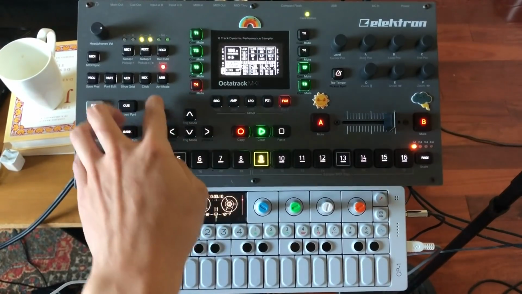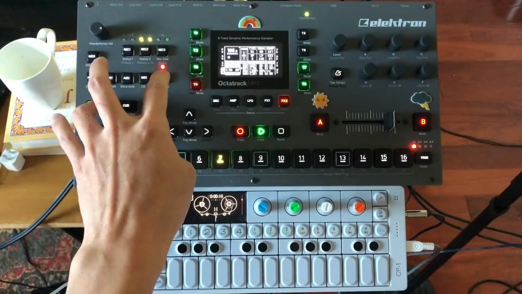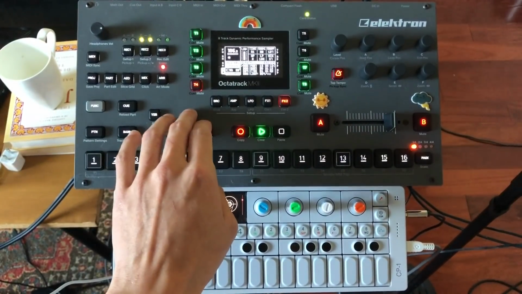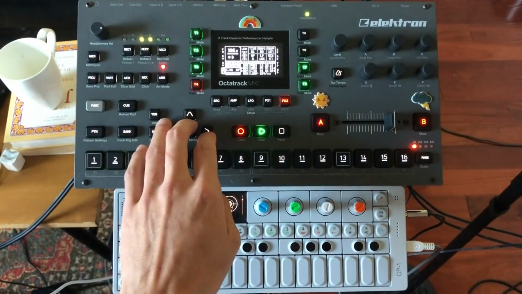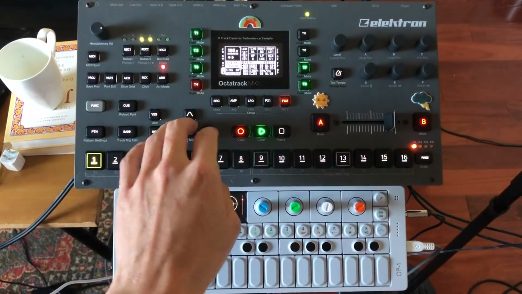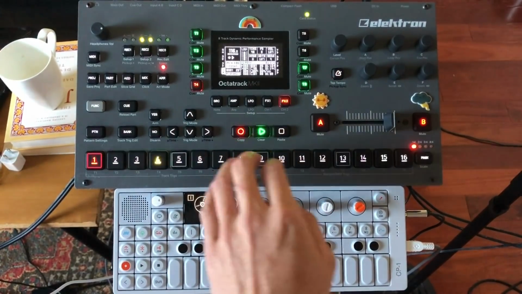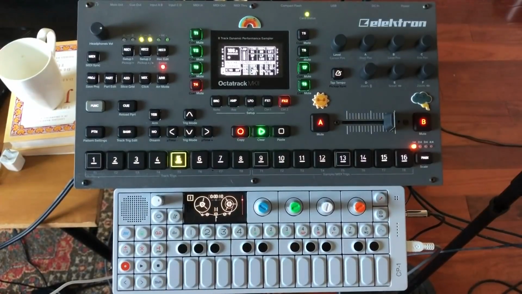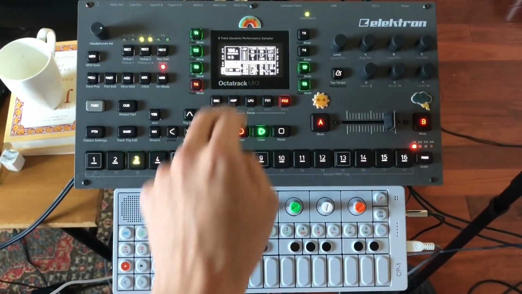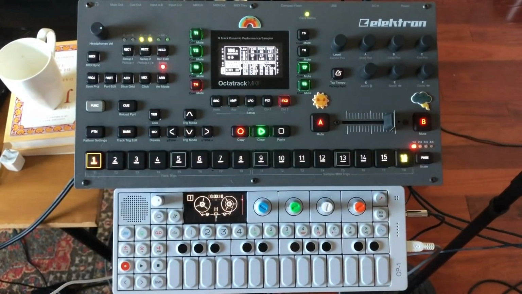Once I go into this arrangement mode, which you hit function arrange to show in your main menu, I can navigate to different scenes. I can go backwards. But once I get to number 4, it's just going to loop indefinitely until I tell it to go to number 6. And it'll snap to the end of the pattern.